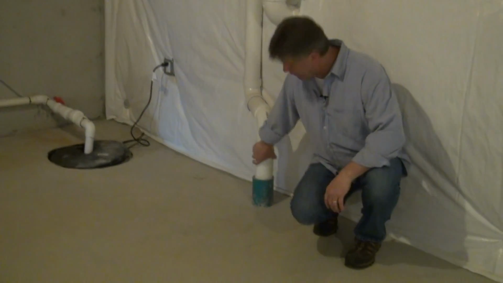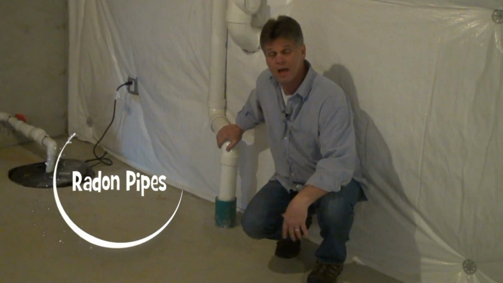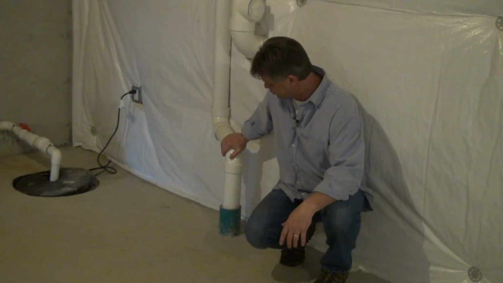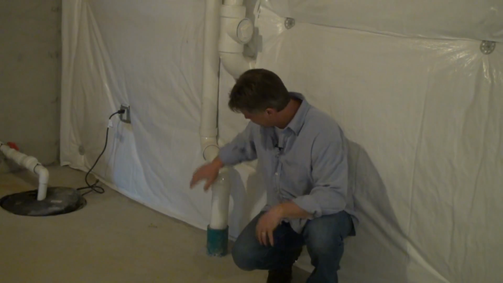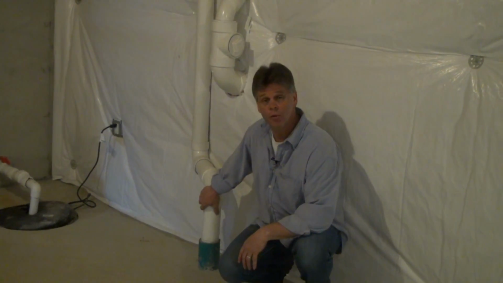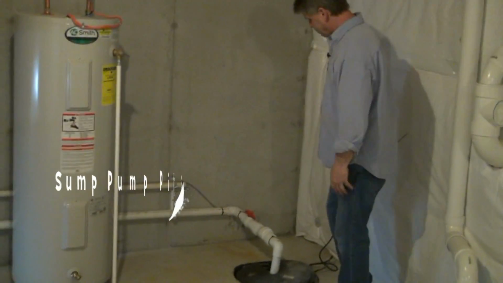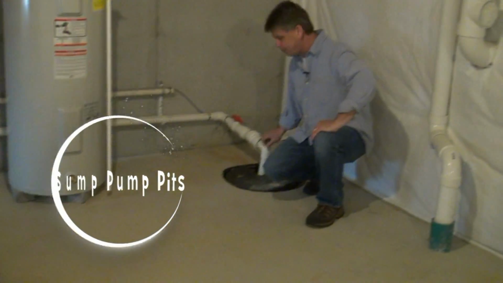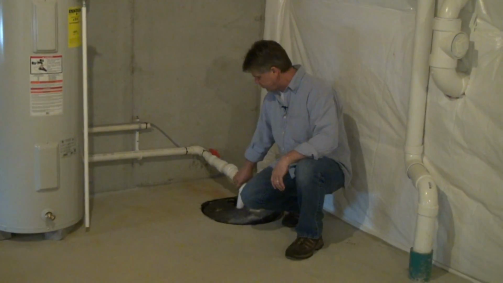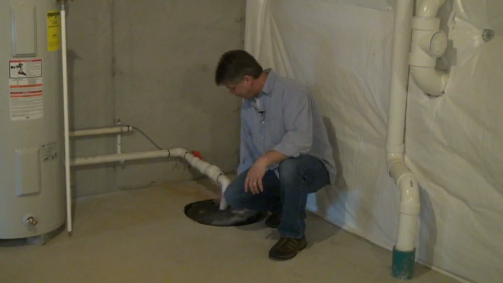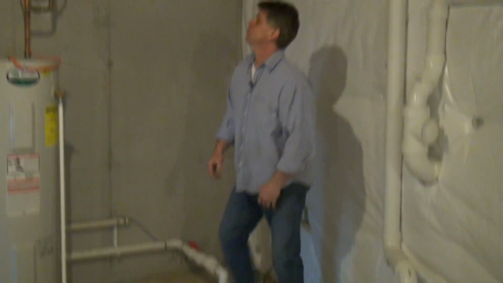Down here, I've got the radon pipe. A lot of newer homes come with these. The builders are just putting them in, sticking up out of the floor here, about 16 inches off the wall. Here's a real common one. We've got the sump pump, with the pipe going down, has a pump down in there, takes away the rainwater so the basement doesn't get wet. We got to work around the pit.